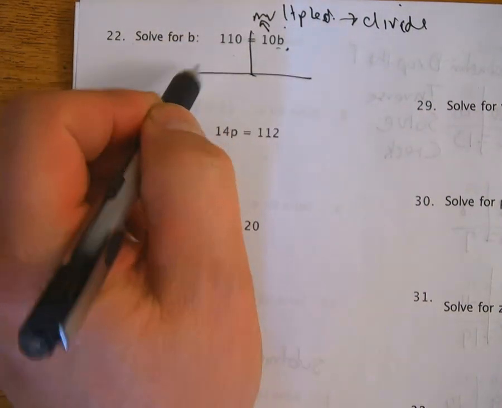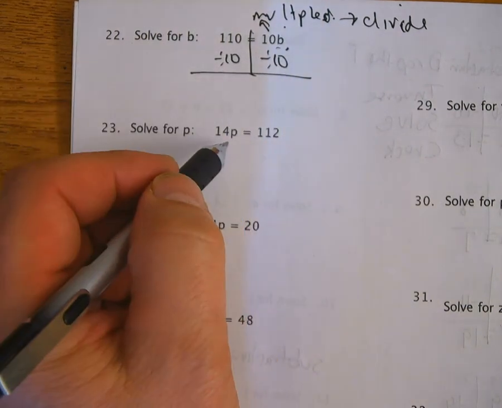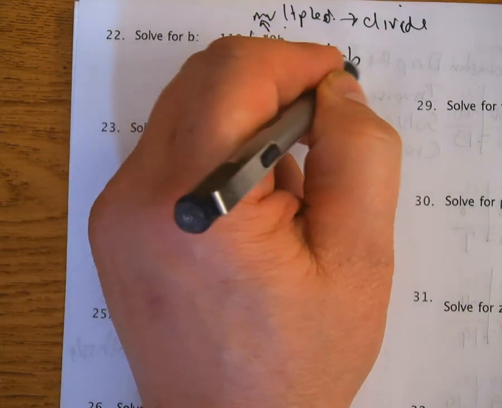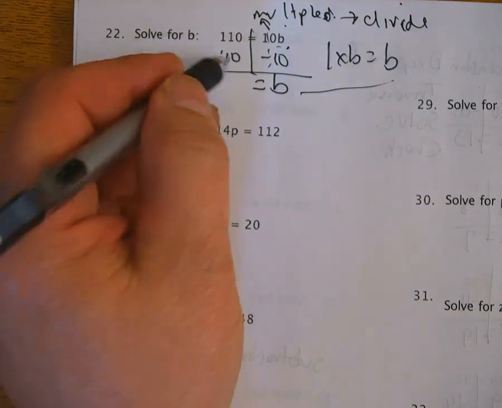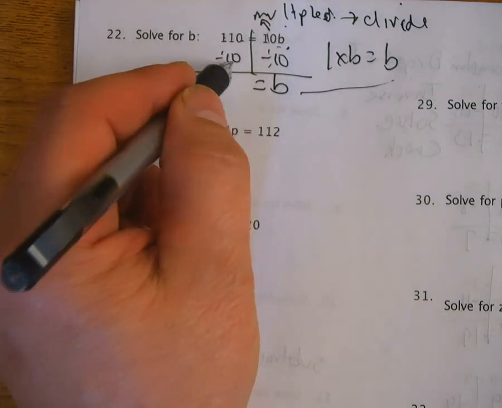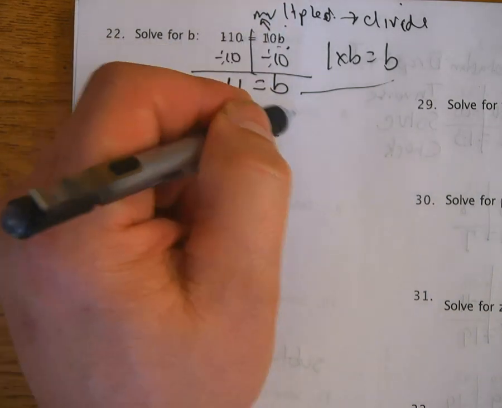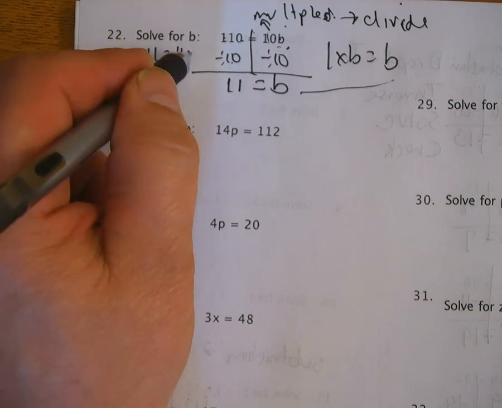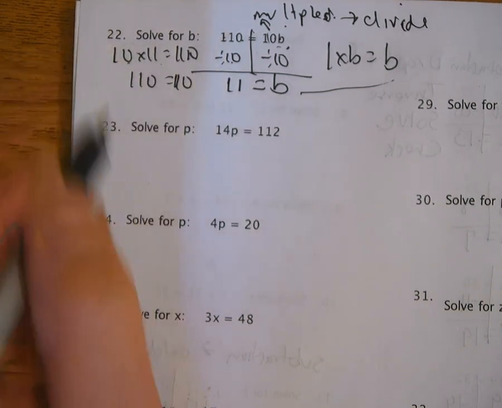So I drop the t, divide by 10, divide by 10. 10 divided by 10 is equal to 1. 1 times b equals b, so that has isolated the variable. 110 divided by 10 is 11. So when I substitute it in, 10 times 11 equals 110. So it checks out.